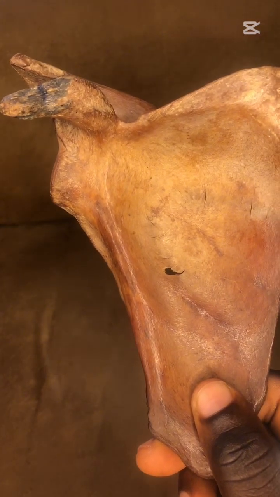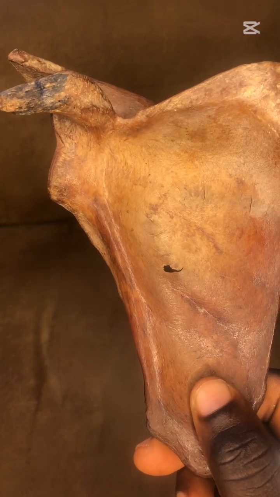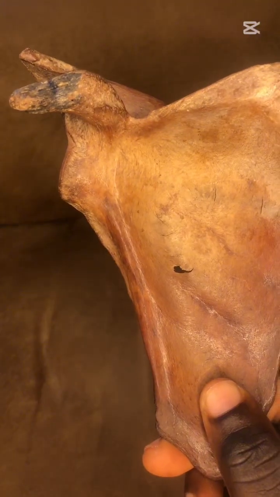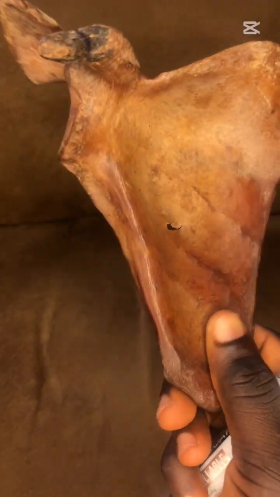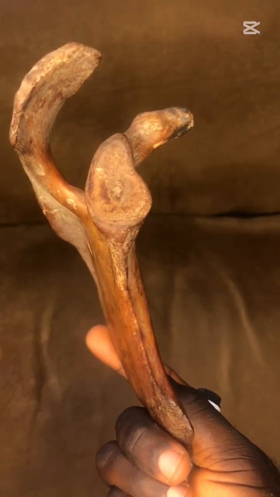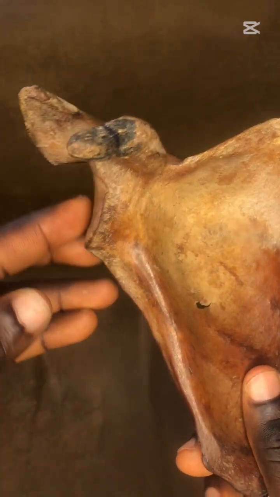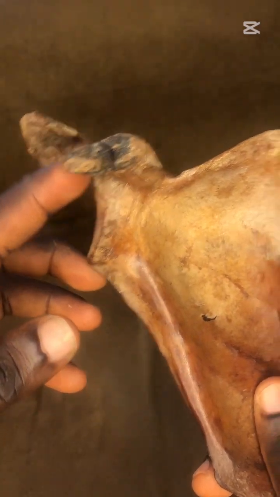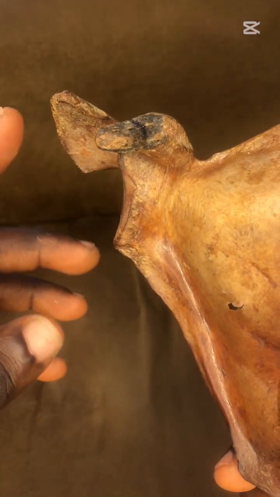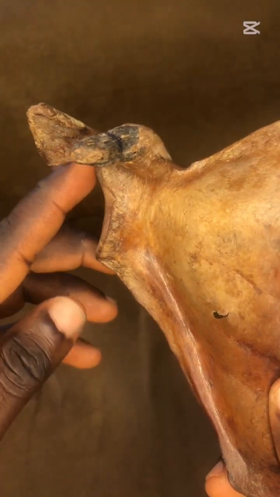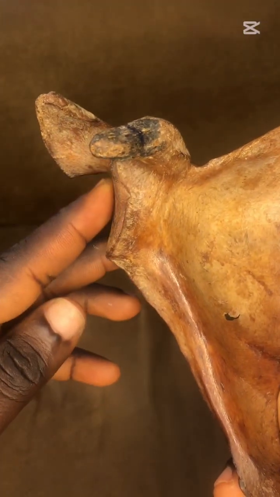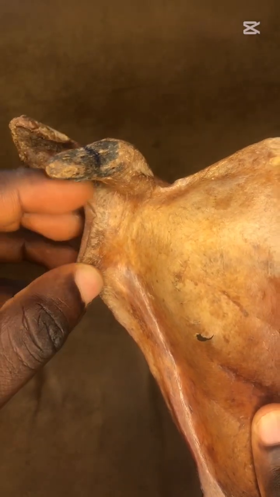Let's go into the anatomical position of the scapula, or side determination. That is another outline which I will be discussing. First of all, you can see that the glenoid cavity of the scapula is usually directed laterally. That is one of the anatomical side determinations, or the position of the scapula.